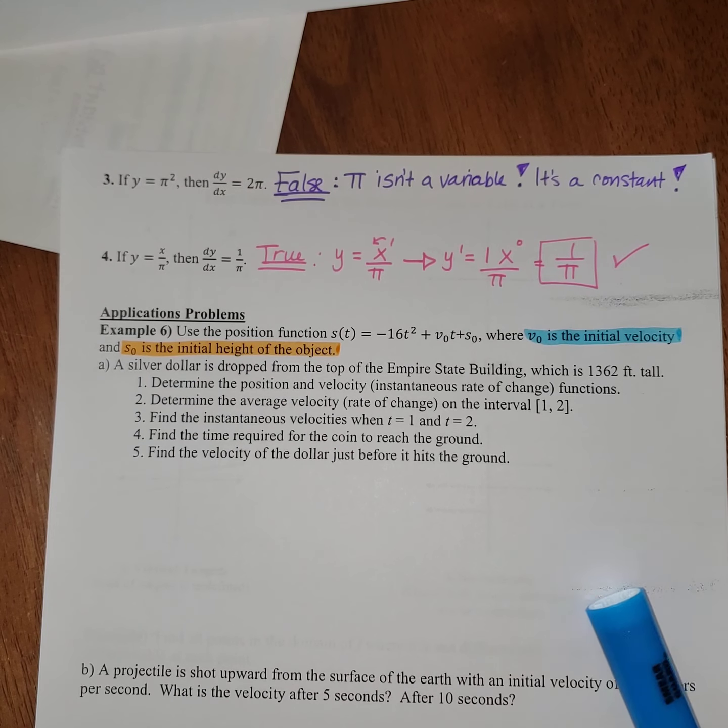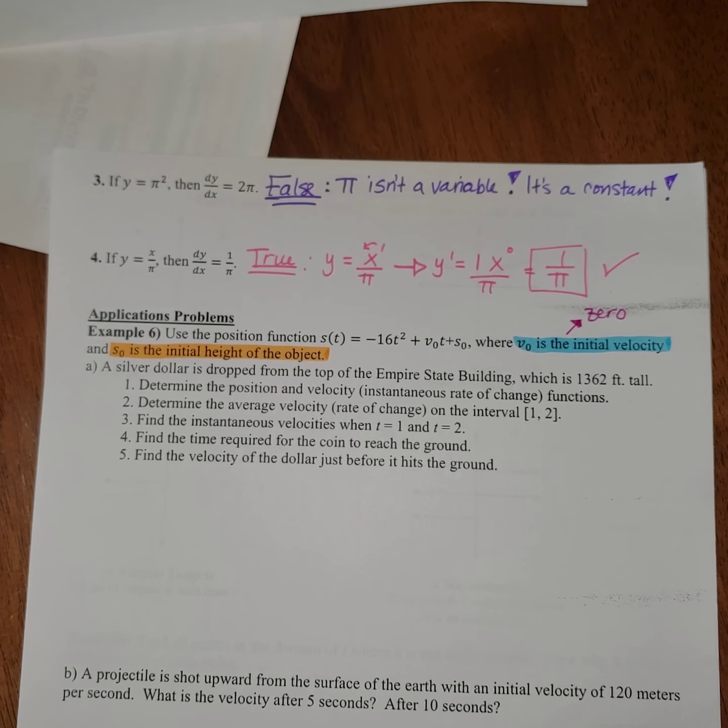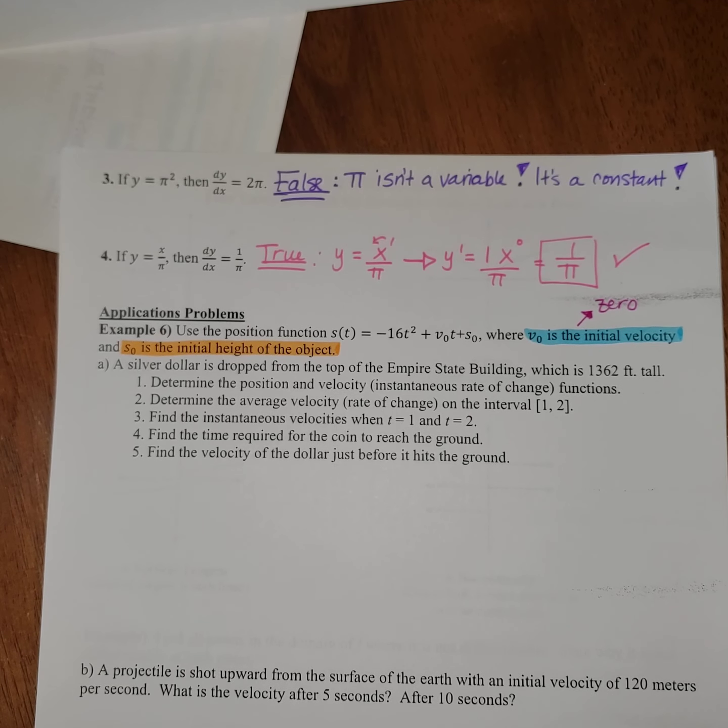So if v naught is the initial speed, then initially when we're starting off sitting still, that means the initial velocity is 0. Especially because we're dropping a silver dollar from the top of the Empire State Building. So before it's dropped, it's not moving. So its initial velocity is 0.